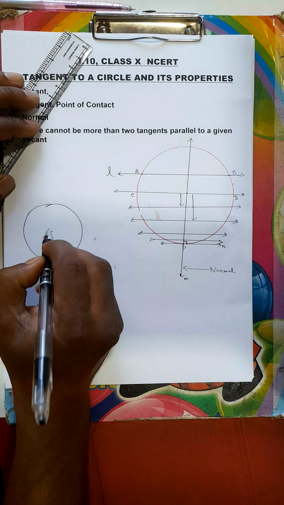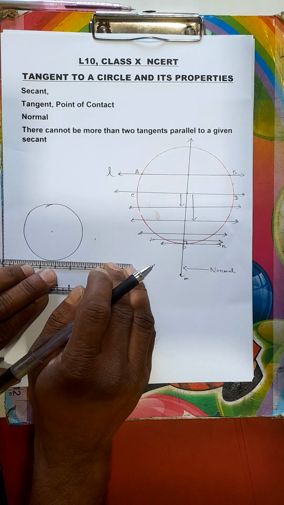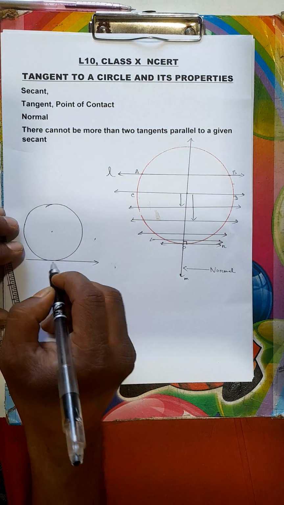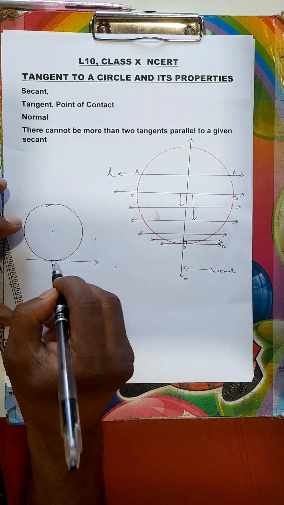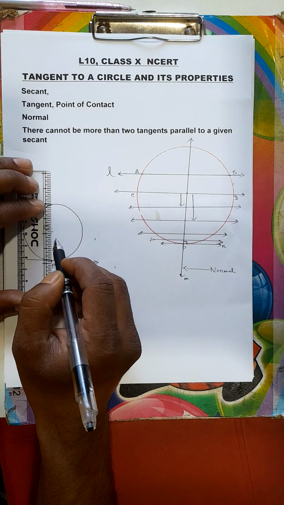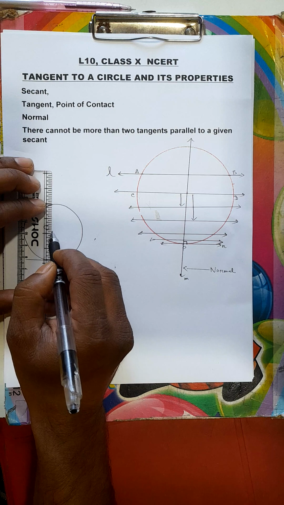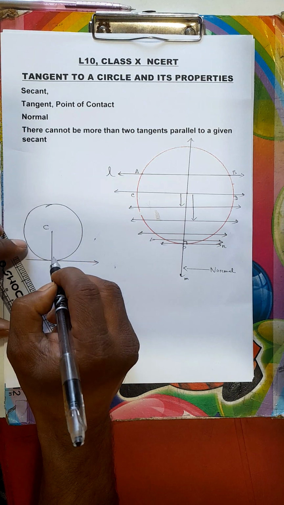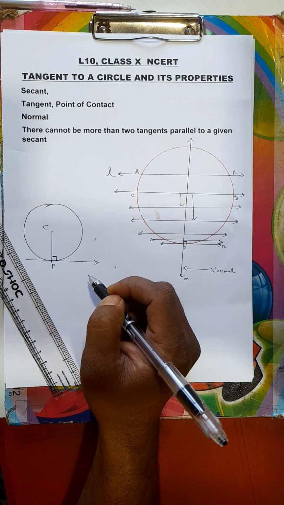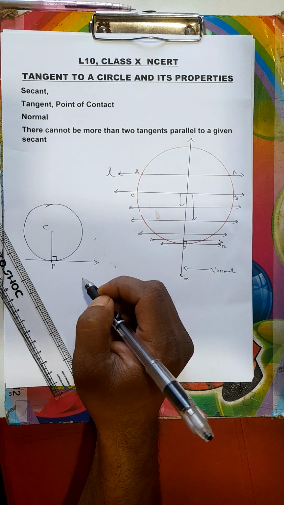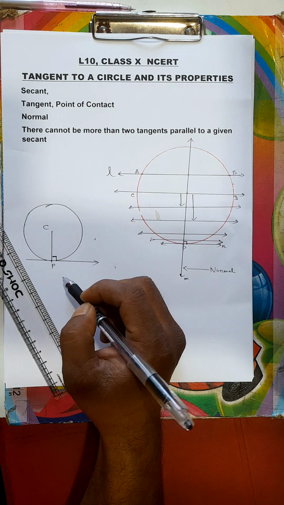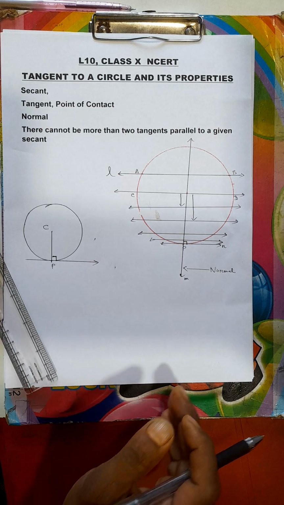This is the center of the circle, and you make one tangent here. This is one tangent. This is the point of contact P. This is the center of the circle, and you join this line. This angle is a right angle. That means the tangent makes a right angle with the radius of the circle at the point of contact. Now let us prove this property.